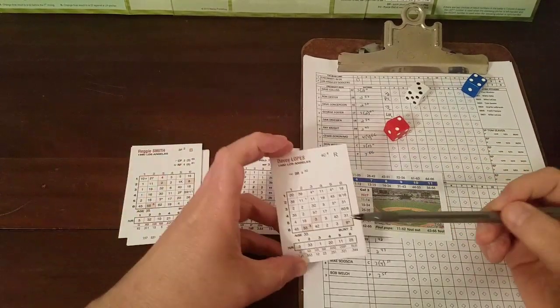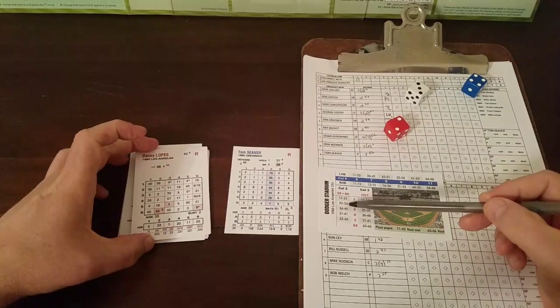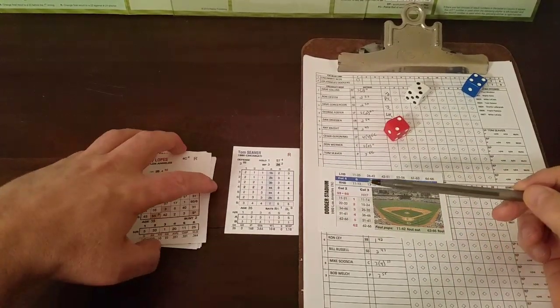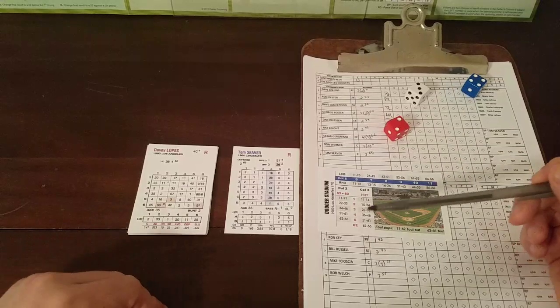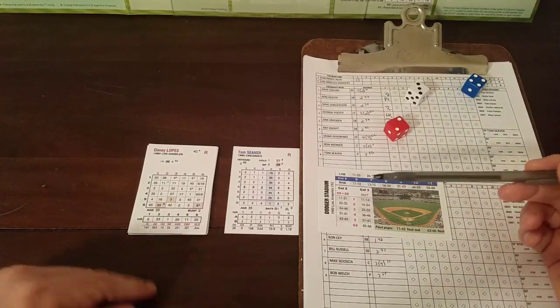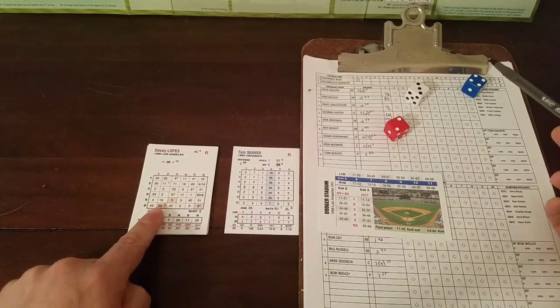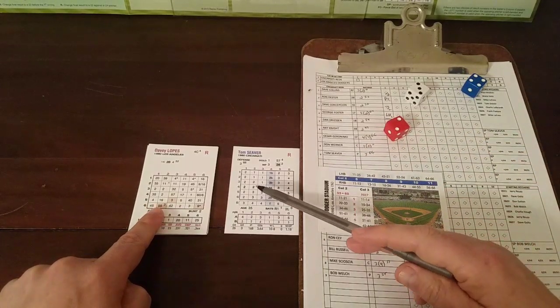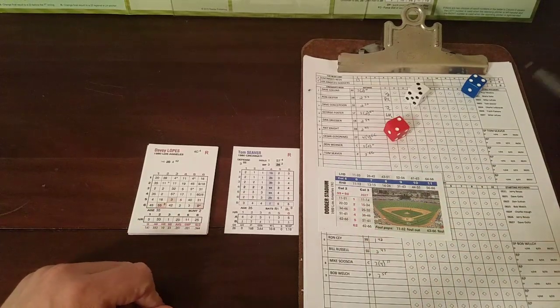So it was a 3 right here, but the ballpark has brought it down to a 2. So that basically means that the outfielder only needs a range of 3 to make the catch because it's been lowered to a 2. Now it's a 55, and we're going to add 4 from Seaver on column 2. That makes it a 57. So 57 in column 2.